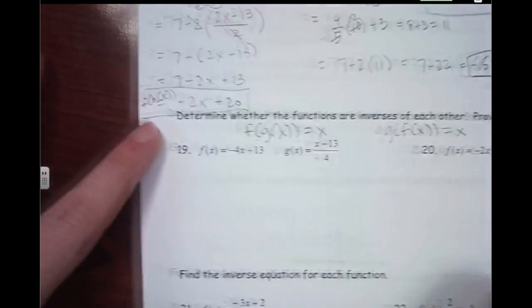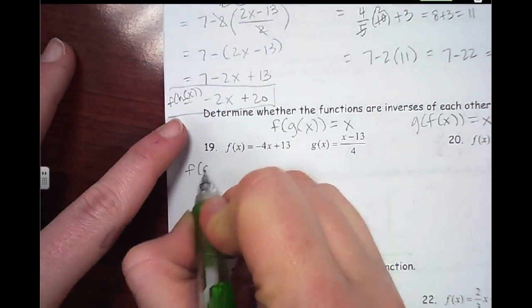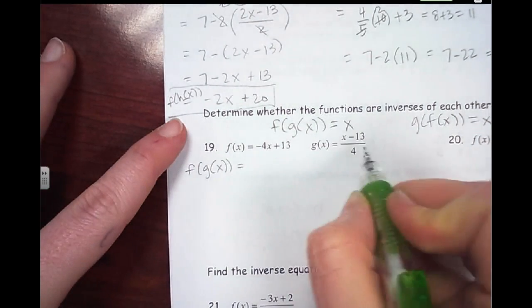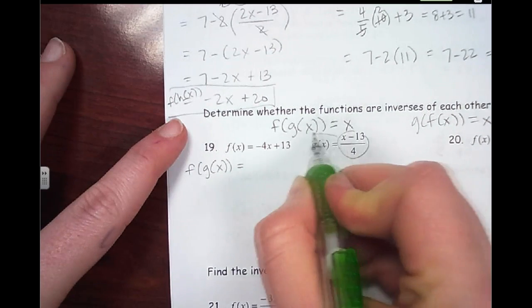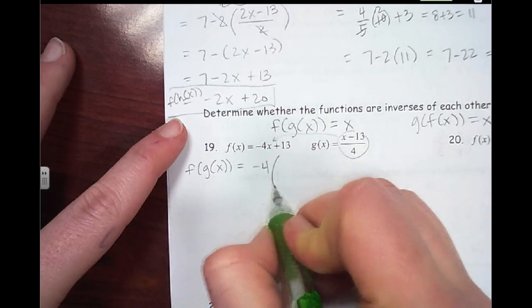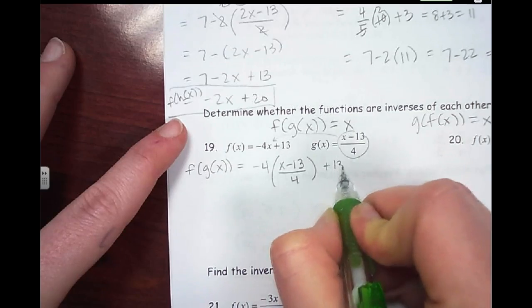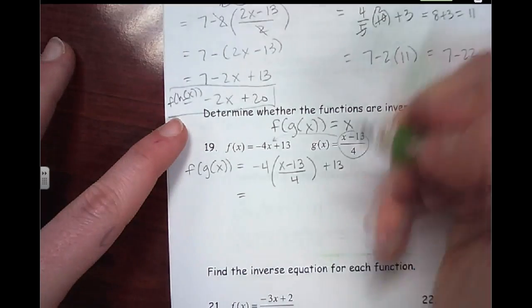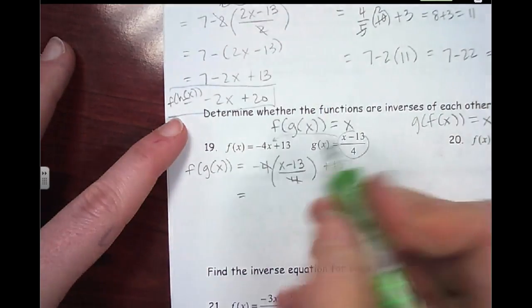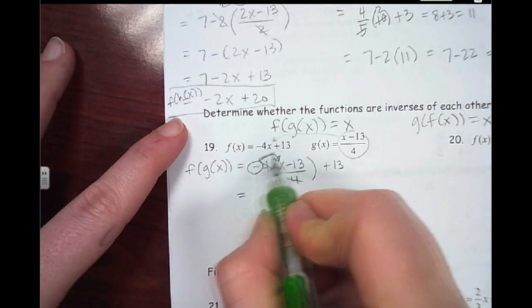So on 19, f of g of x. So I'm going to put g, this whole thing, into f. So negative 4 times (x minus 13) divided by 4, plus 13 equals. So these 4's cancel. I have this negative I'm going to distribute.